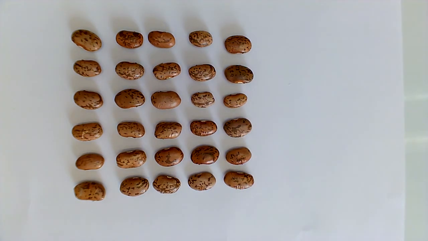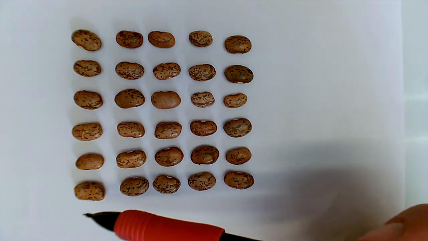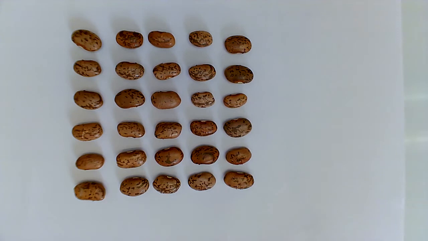Things that are arranged in an array create a rectangular shape or a square shape. When an array has a different number of rows and another number for the number of columns, it creates a rectangle. When an array has the same number of rows and columns, it creates a square. This one has a different number of rows than it does columns, so this one's going to create a rectangle.